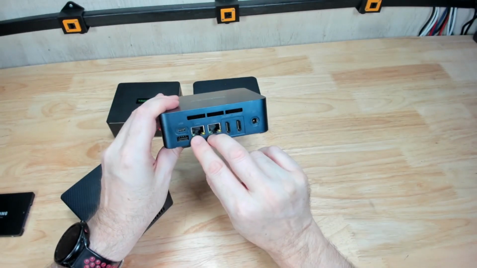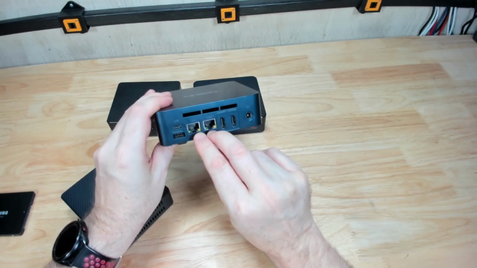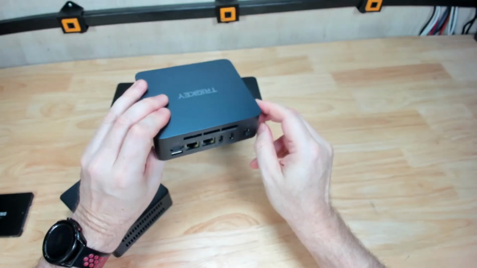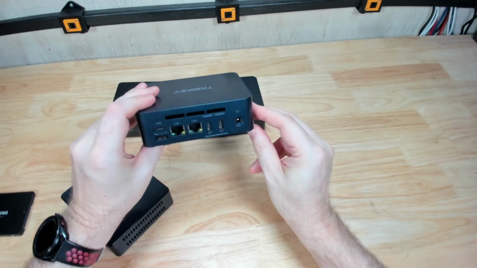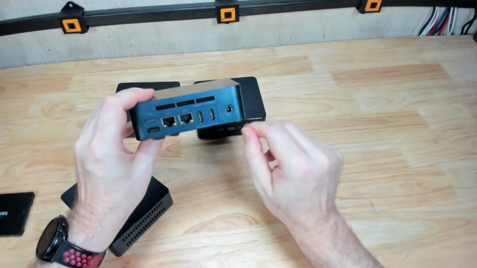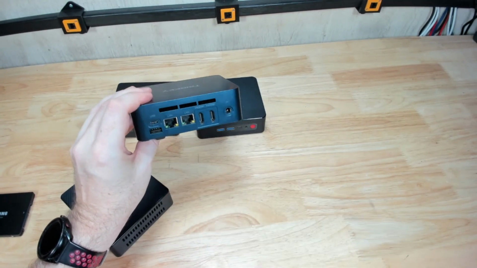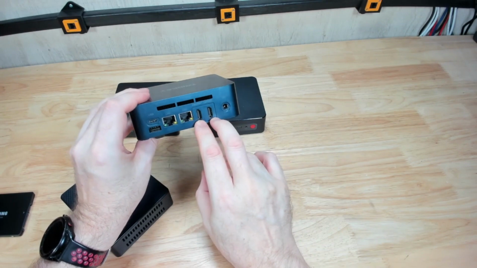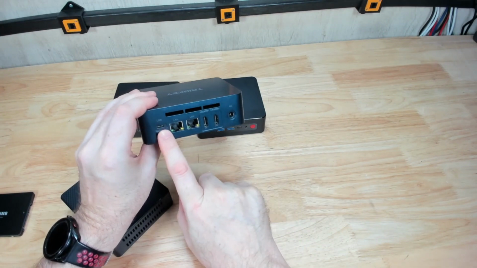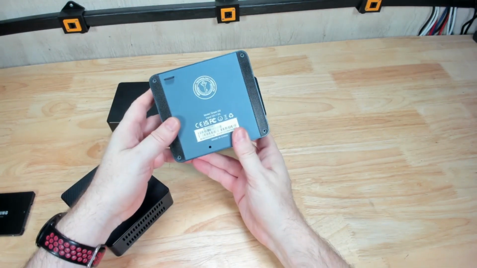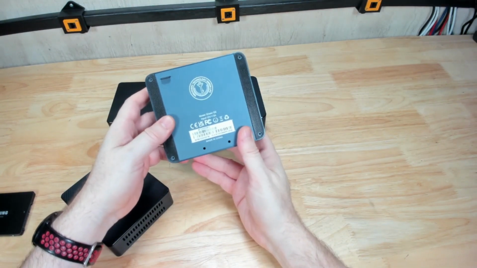And this actually has dual 2.5 gigabit Ethernet jacks, so that makes this a nice little NUC for some basic file storage or router or something. Then dual HDMI ports, so you could actually have 3 monitors hooked up to this, 2 through HDMI and 1 through the DisplayPort on the USB here, and then the power jack here. At the bottom here, you see that.